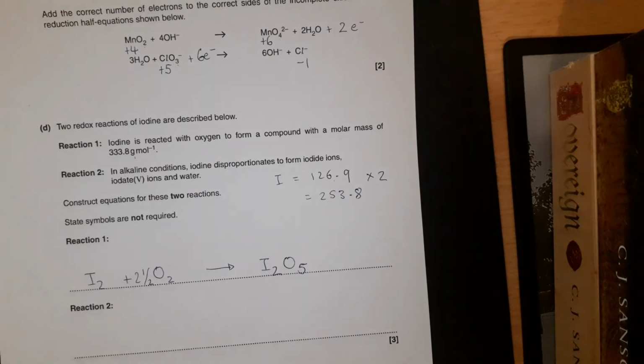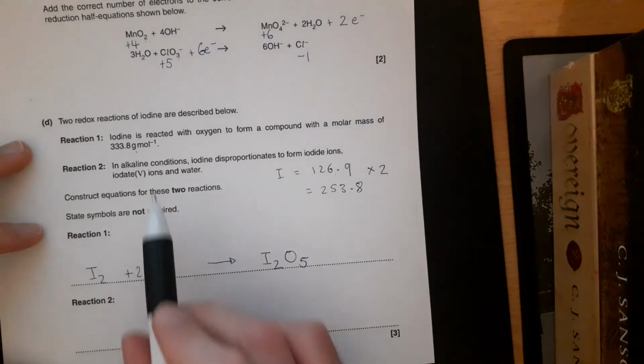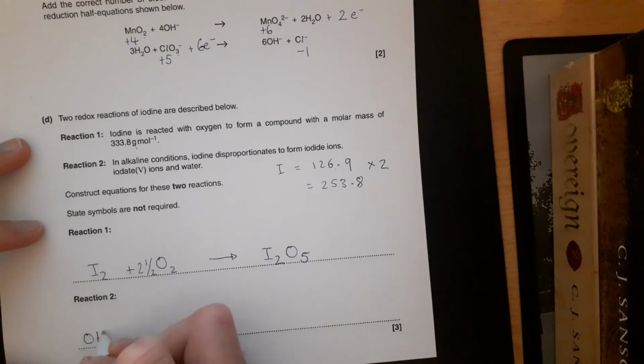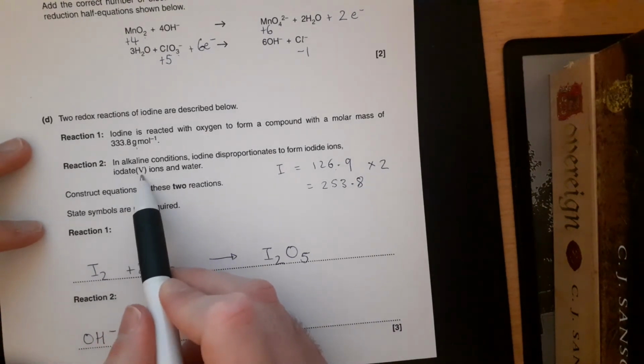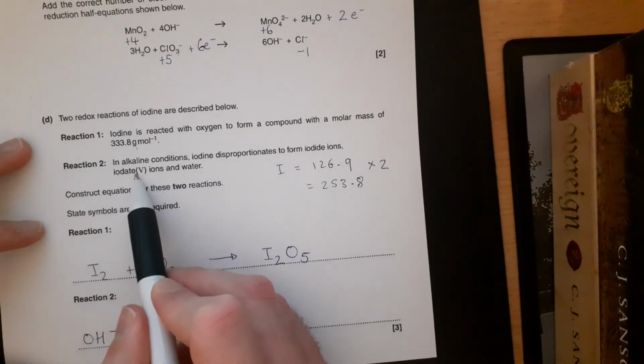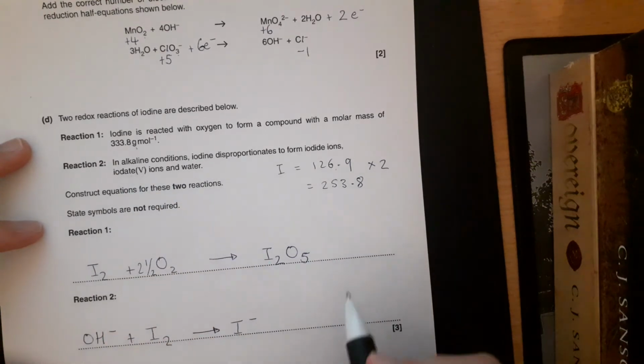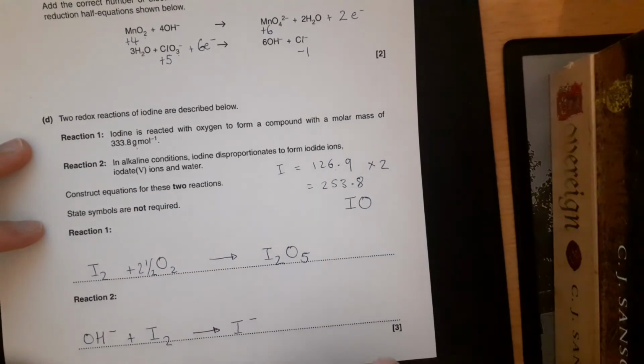Right, reaction number 2 says in alkaline conditions. So if it's in alkaline conditions, it means we're going to have OH minus ions. Iodine disproportionates, so iodine is I2. And it's going to form iodide ions, so that is I minus, iodate(V), so we need to work out what this is, and water. So what is this going to be? So iodate, remember anything with -ate on the end of it, sulfate, carbonate, it means oxygen. So this is iodine and oxygen.